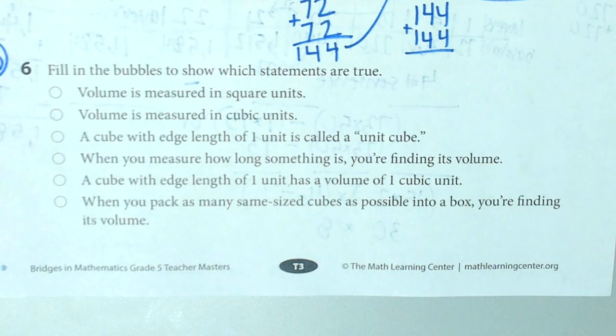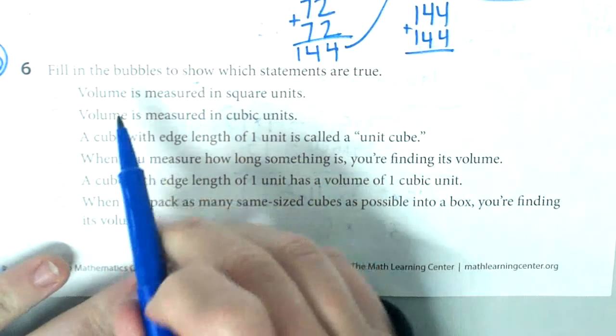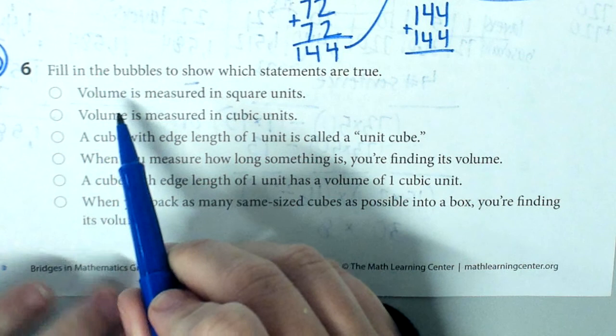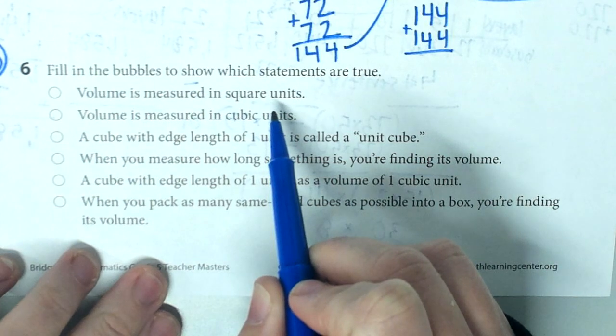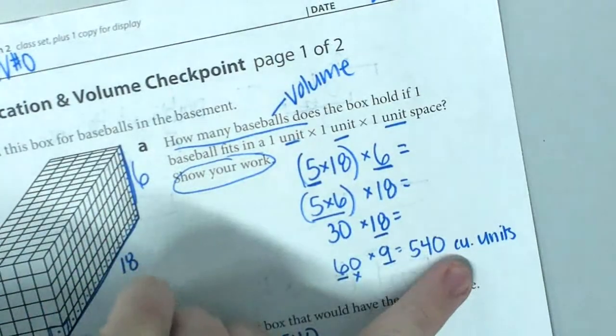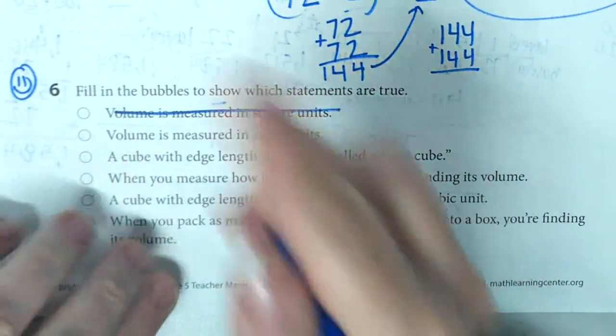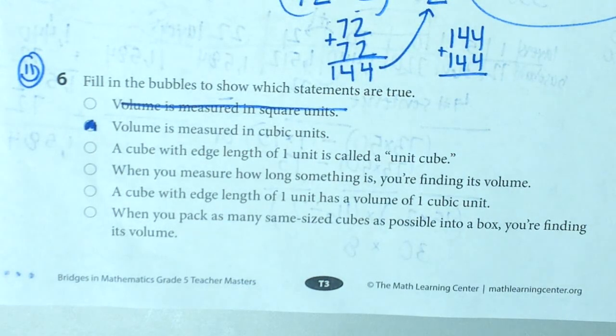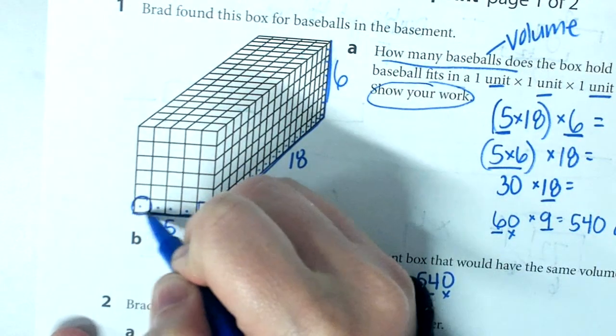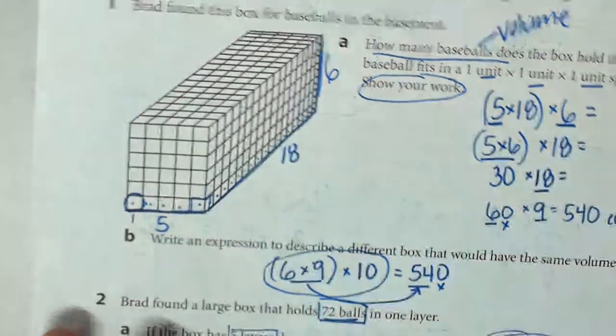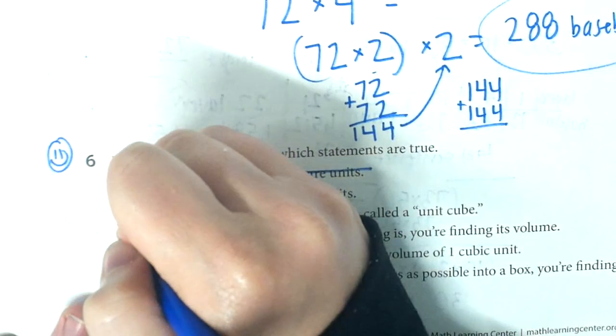Number 6. Fill in the bubbles to show which statements are true. So if we think it's true, we fill it in. Volume is measured in square units. Nope, we didn't use square units on the front side. We did not do that. That one is incorrect. Volume is measured in cubic units. Yes. A cube with an edge length of 1 unit is called a unit cube. They're saying that one of these tiny little things that just has a dimension of 1 by 1 by 1 is called a unit cube. That is true. We haven't talked about that a lot, but that is true.